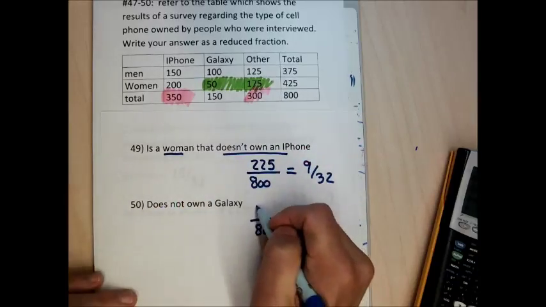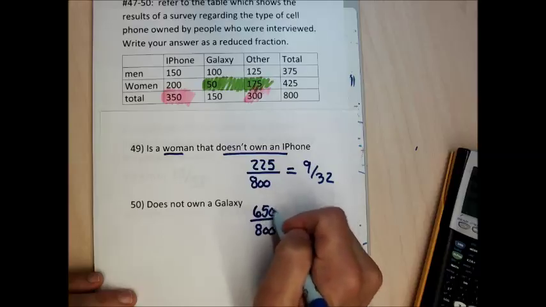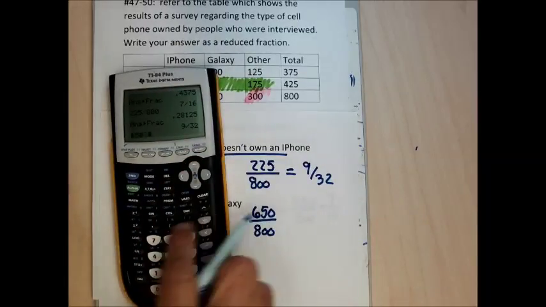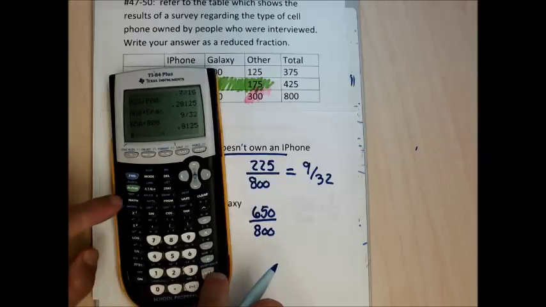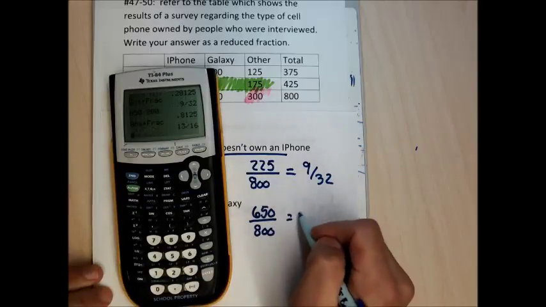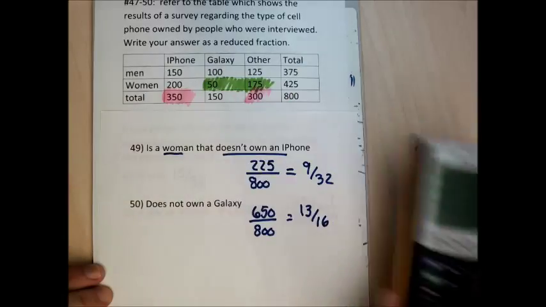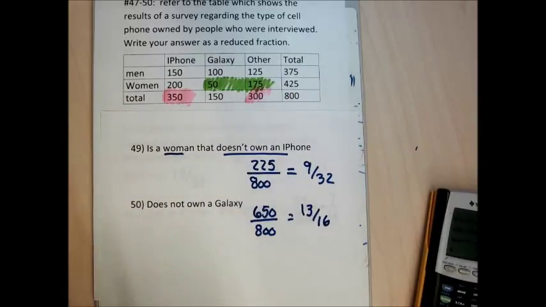That's going to be 650 of the 800 people surveyed that didn't own a Galaxy. And my answer, if I was to answer question 50, the probability that a person doesn't own a Galaxy is 13 over 16.